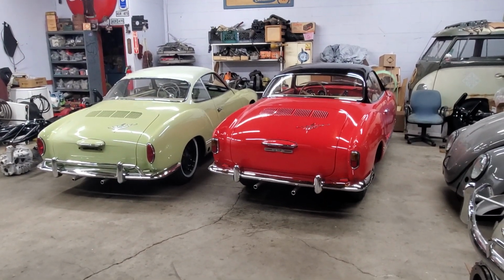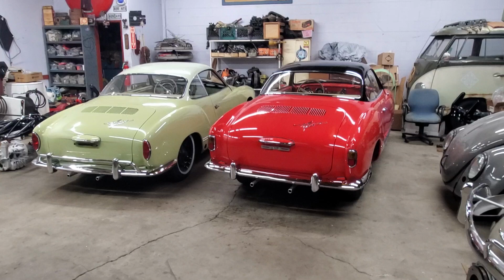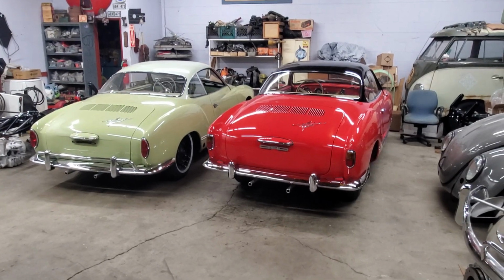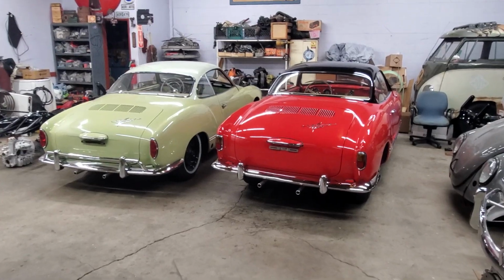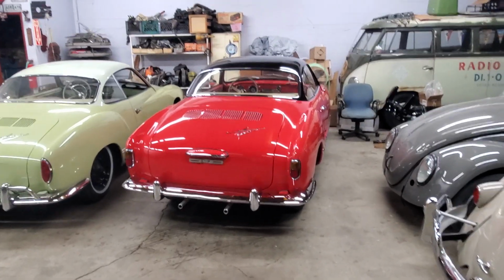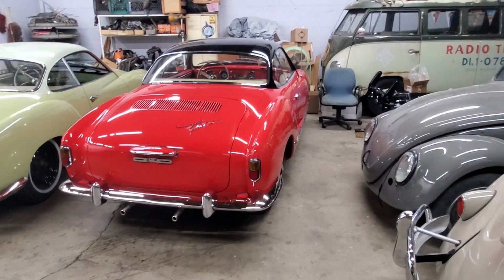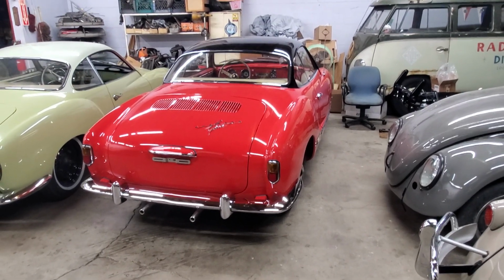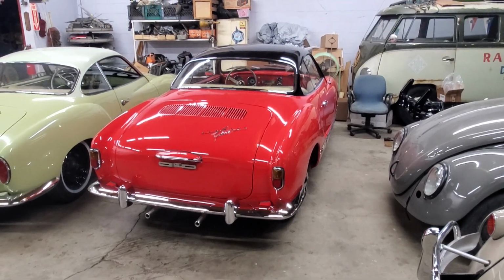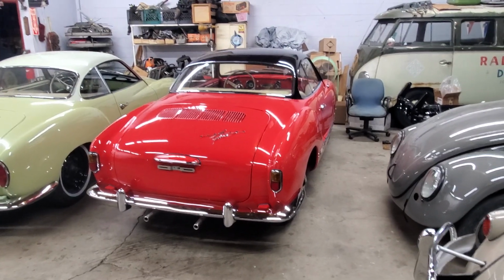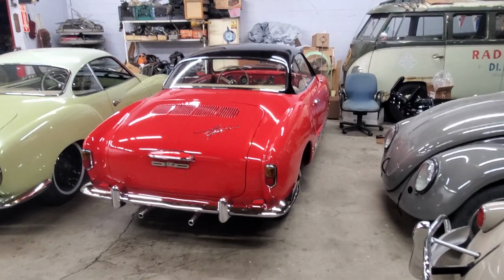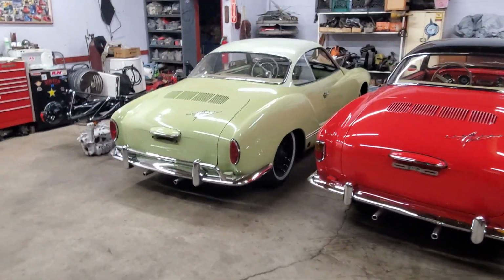Hey guys, here's a short video to explain the differences between early Ghias, which are often called Lowlight Ghias, and later Ghias. So the Lowlight Ghias, like you see on the right here, went from late '55 production to towards the end of '59, and then starting at the end of '59 for the '60 model year, they went to the, I guess, the later style Ghia, like you see here on the right.